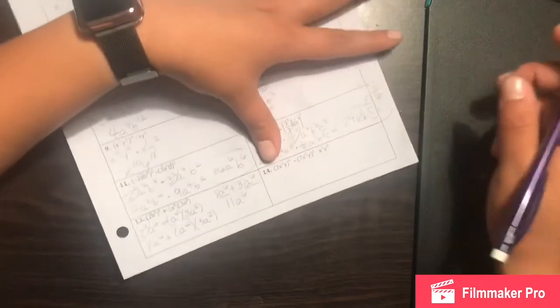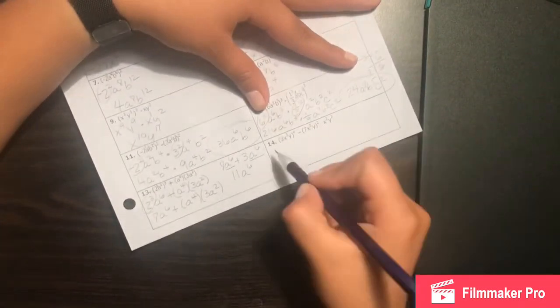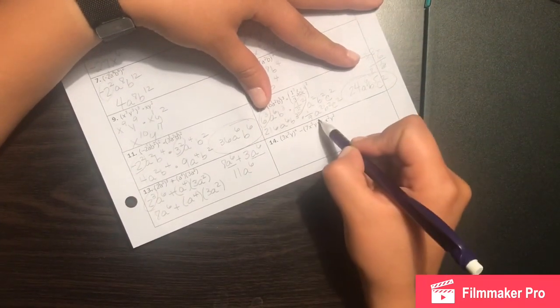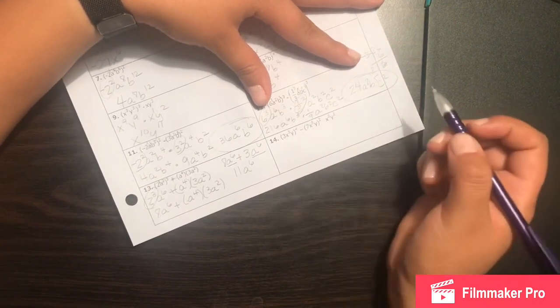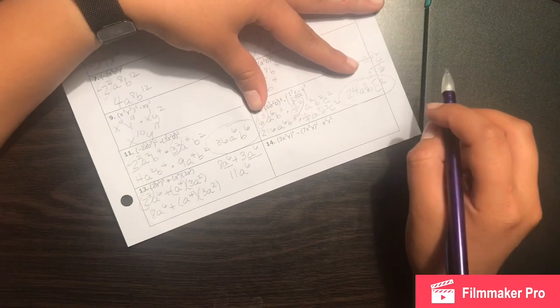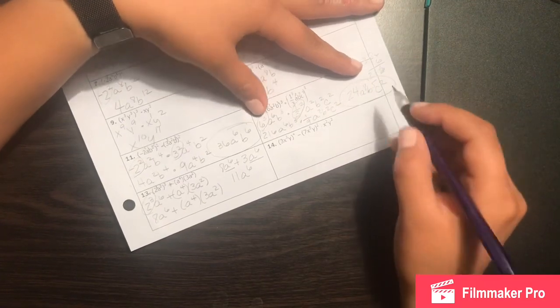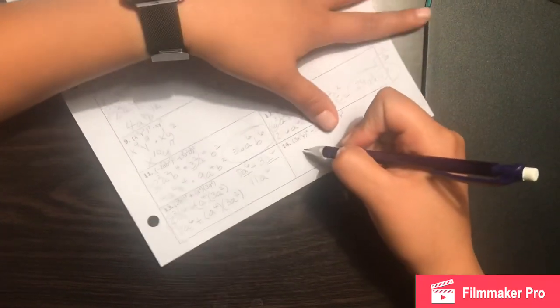Okay, number 14, last one. I see the power rule, I see the power rule, I see the product rule, and I see subtraction. Okay, so we're going to first take care of any power rules first. So that's starting with this piece right here.